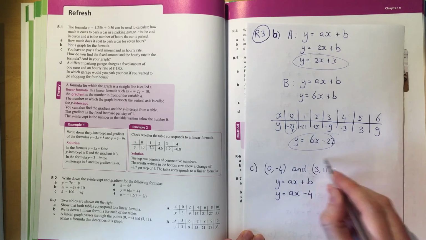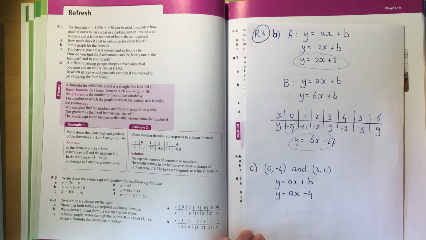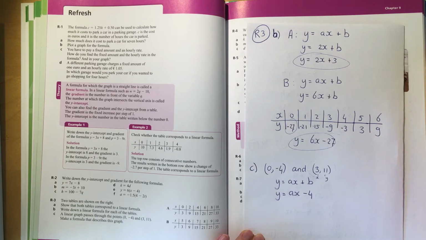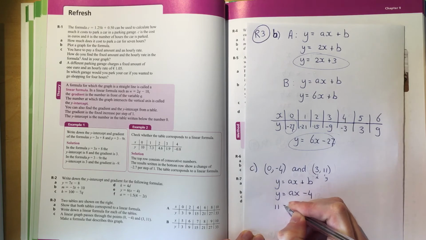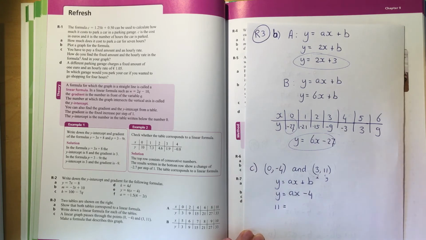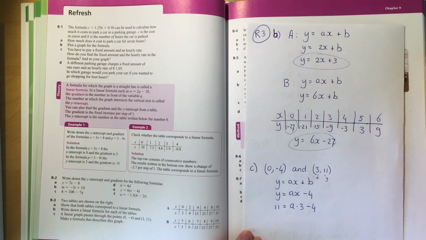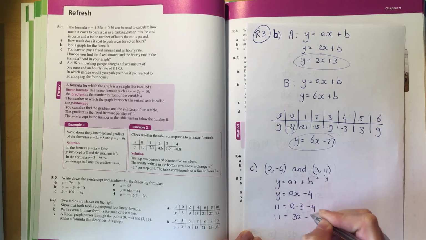We can find that by using the other point. Of this point, 3 is the x-coordinate and 11 is the y-coordinate. If I replace both x and y with the corresponding values, I can calculate a. So instead of writing down y equals, I write down 11 equals, and instead of writing down a times x, I write down a times 3 minus 4. And now I can figure out what value a should be. Let's write it down a little bit shorter first.